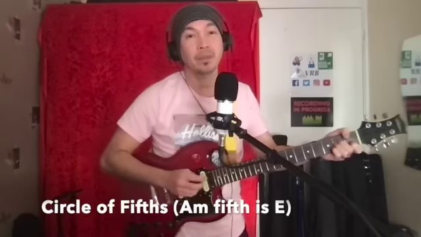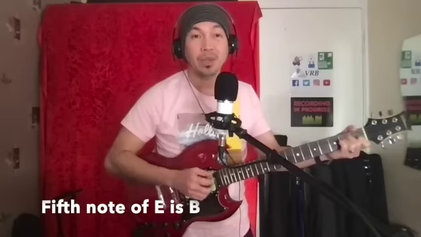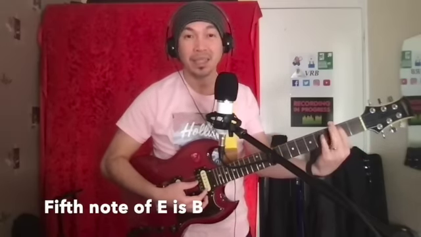There's B there, isn't it? So if you're doing circle of fifths, before you resolve to your A, the fifth of A is E, and then the fifth note of E is your B. So that's why they do the passing note, or in this case it's a bass that's going down.